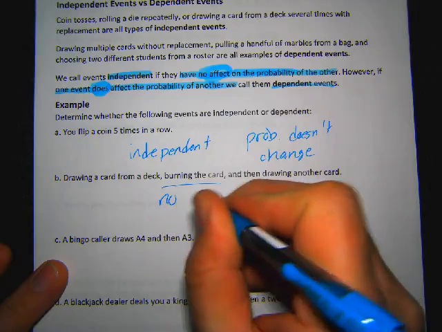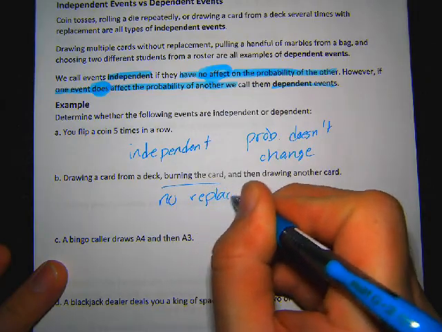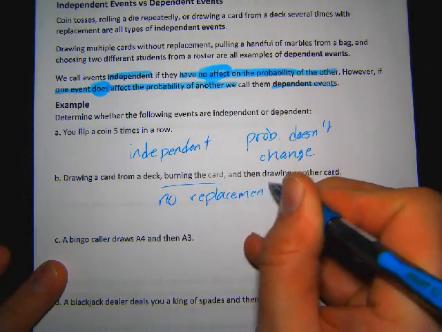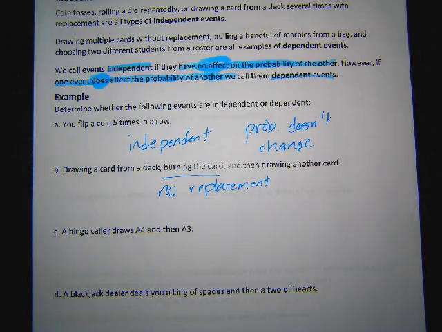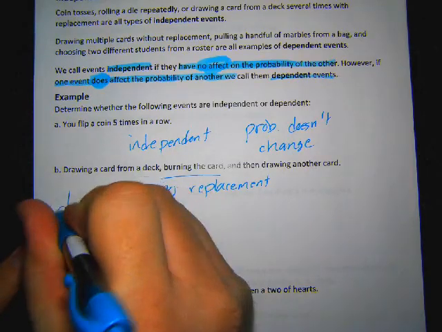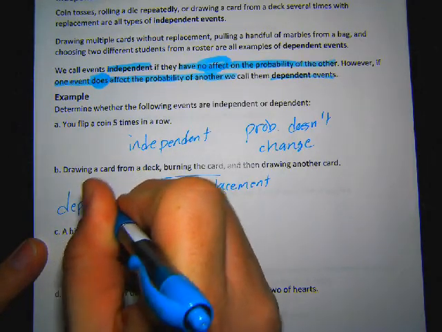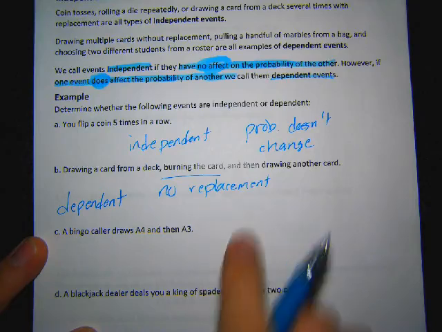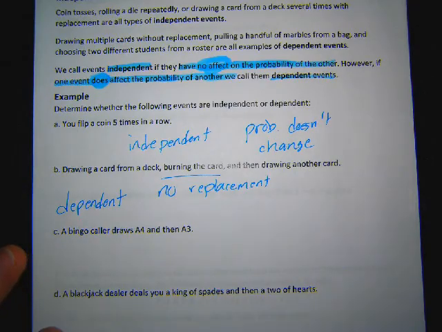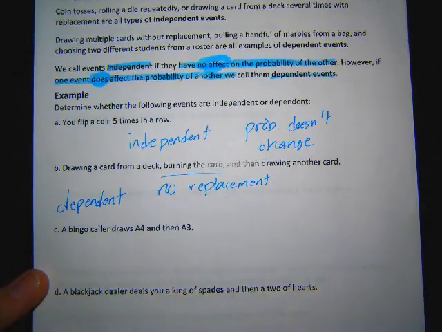There's no replacement. That's a really important word here. When you deal with a deck of cards or anything where you're pulling stuff out, if you don't put it back in, if you keep it out before you do the next draw, that's going to be dependent. So this is dependent. So look for that keyword. Anytime you see no replacement, you're not putting it back, it's being burned, it's being kept, that tells you that, oh, this is dependent because it's no replacement.